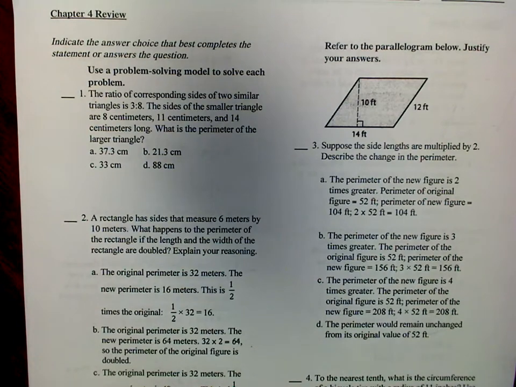This is 7th grade, Chapter 4 review. Indicate the answer choice that best completes the statement or answers the question. Number 1. Use a problem-solving model to solve each problem.